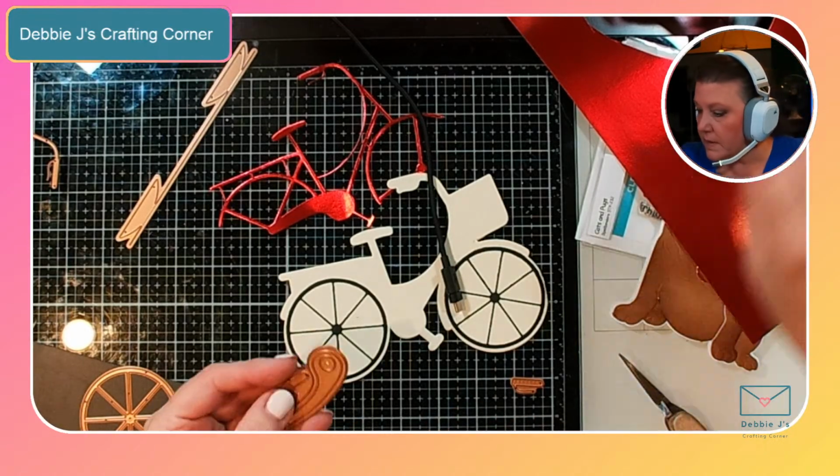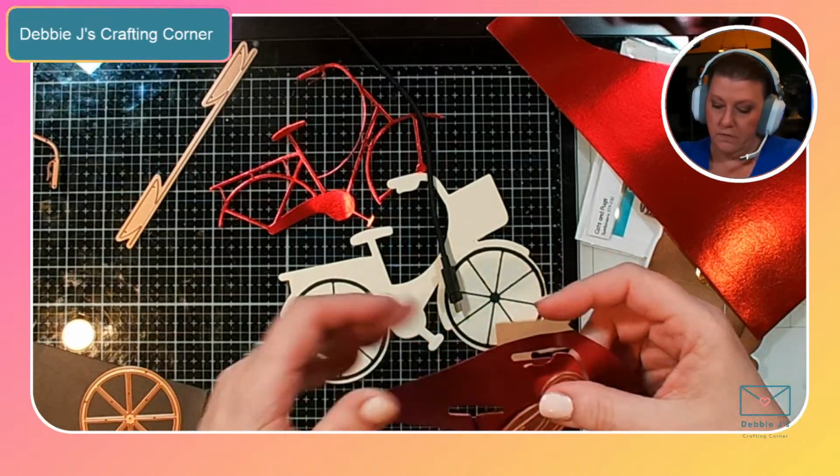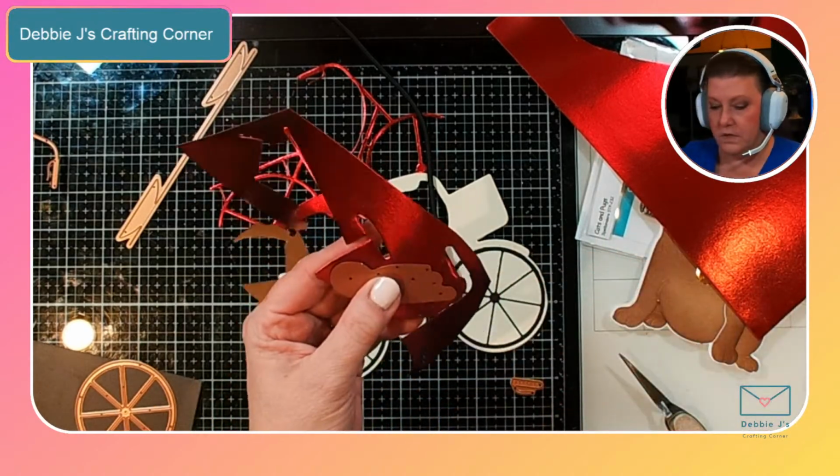Okay, so this is going to be out of some red. And let's see, do I have a piece of red that'll fit? I actually do. So that works.